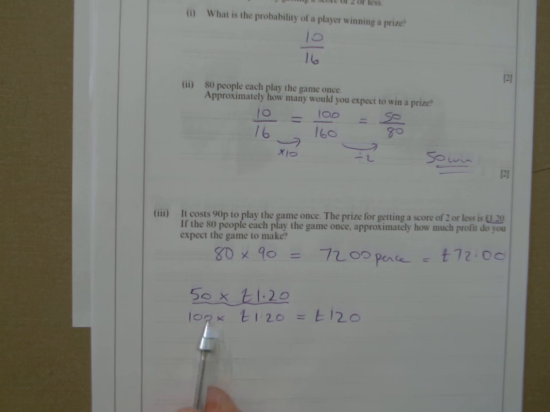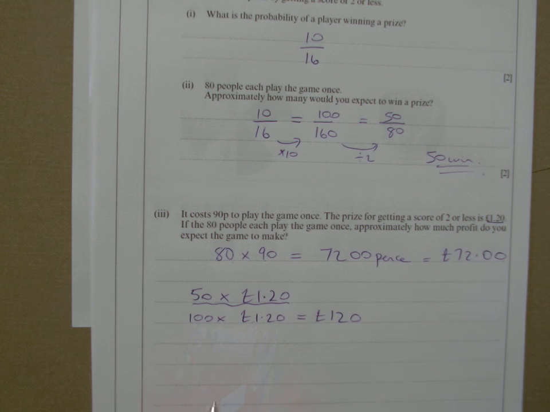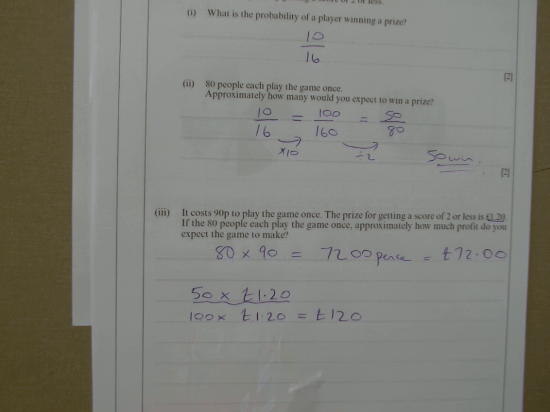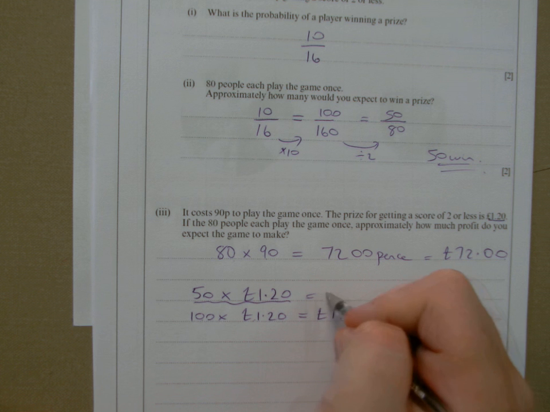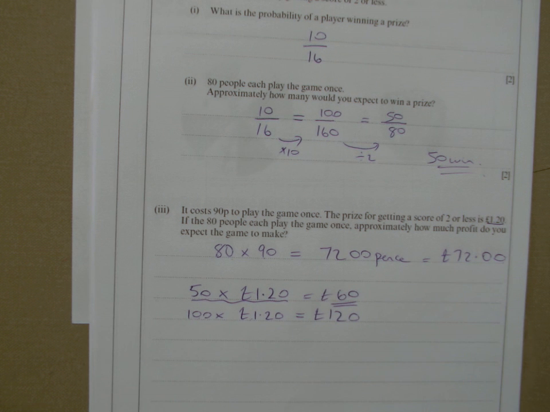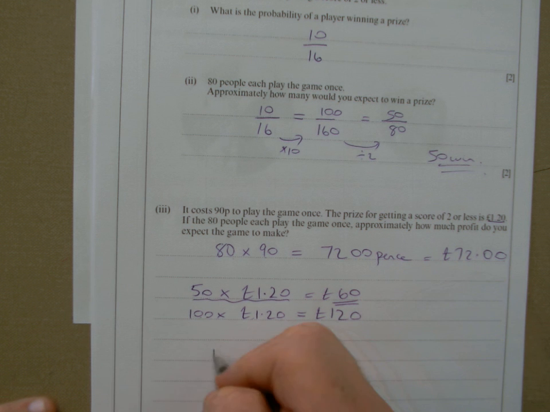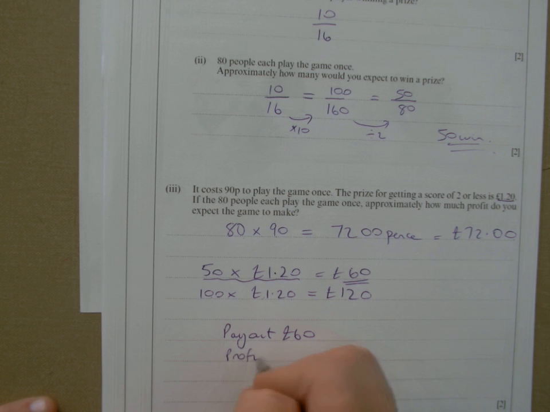Because there's 100 lots of £1, which is £100, and 100 lots of 20 pence, which is £20. So £120. If 100 lots of £1.20 is £120, 50 lots of £1.20 is going to be half of it. So half of it will be 60. So they have to pay out £60, and they've taken £72, so the profit will be £72, take away the 60, so we're left with £12.